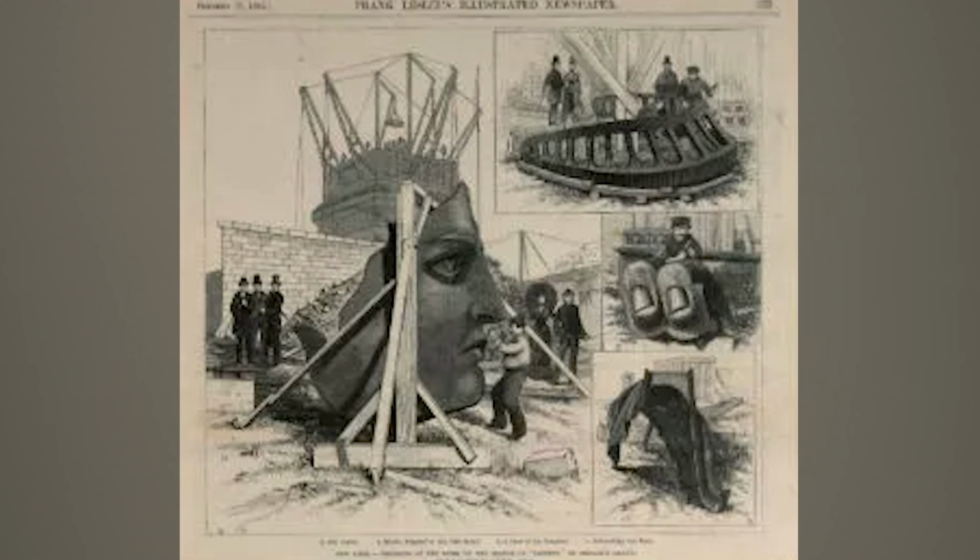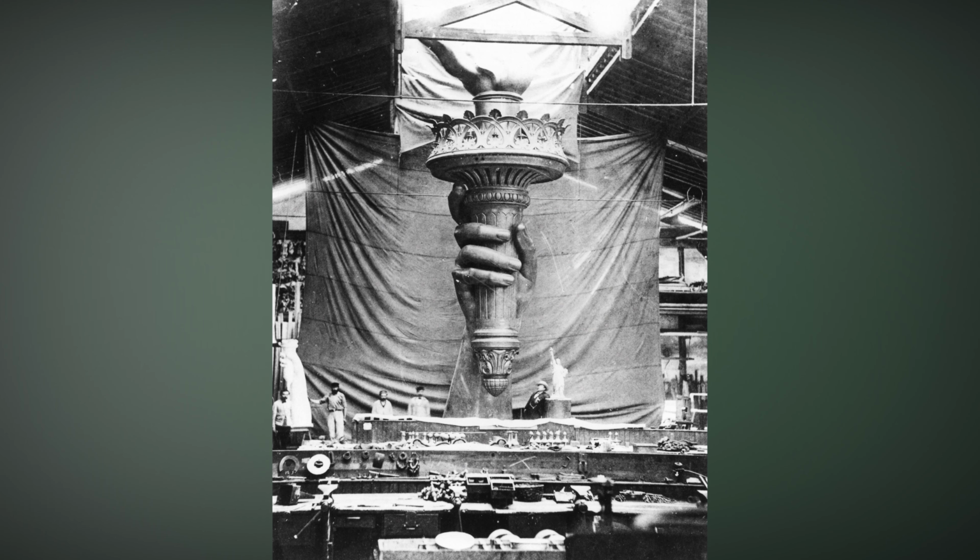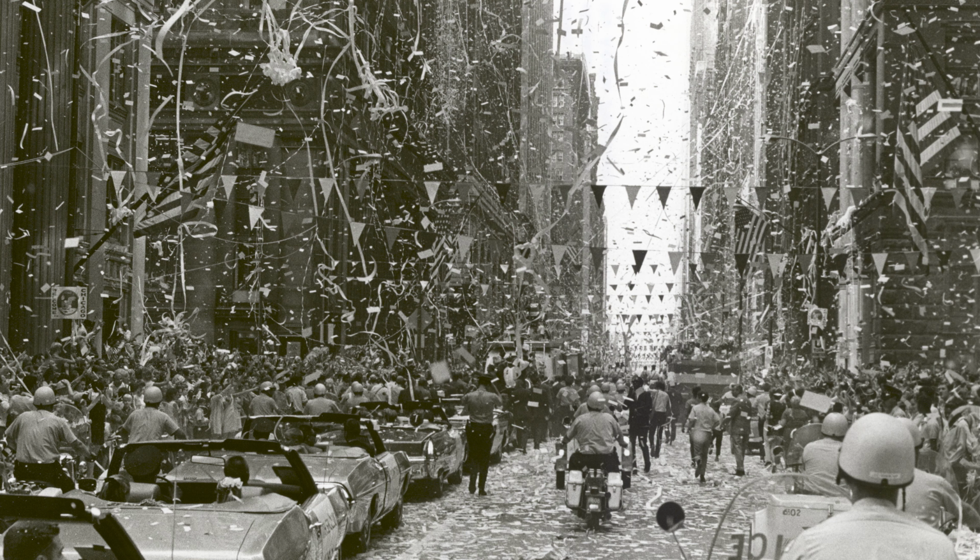Upon completion of the pedestal, workers began the delicate process of reassembling the statue. The statue's reconstruction was finished in 1886, and an official dedication ceremony was held on October 18th of that year. President Grover Cleveland, who also happened to be a former governor of New York, led the procession to the statue, the event that began New York City's time-honored tradition of ticker-tape parades.